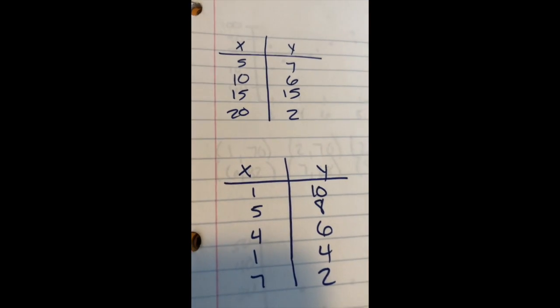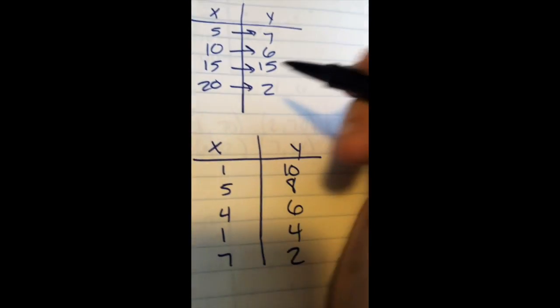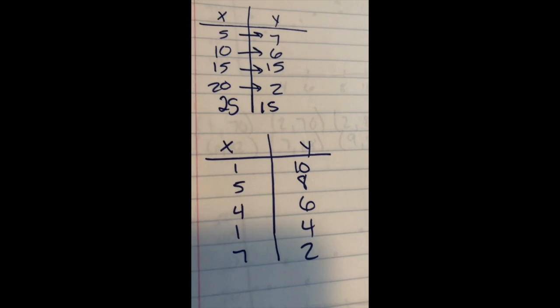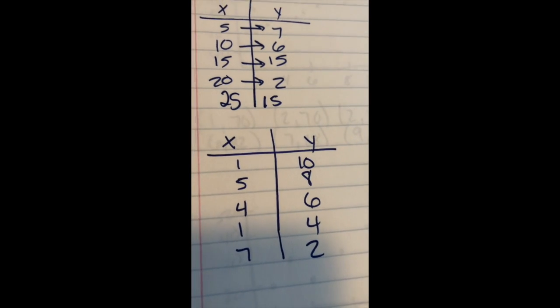Here, since each input value is paired with only one output value, the relationship is in fact a function. Now let's imagine for a moment that we had, say, 25 and 15. Would that still be a function? Since 15 is a repeated output, one output value is paired with two inputs.